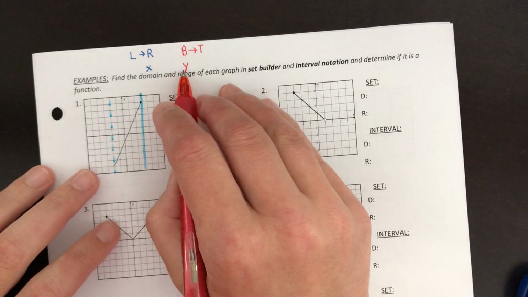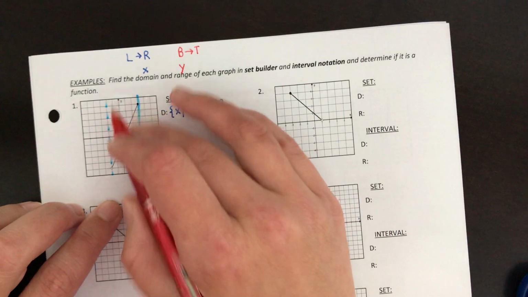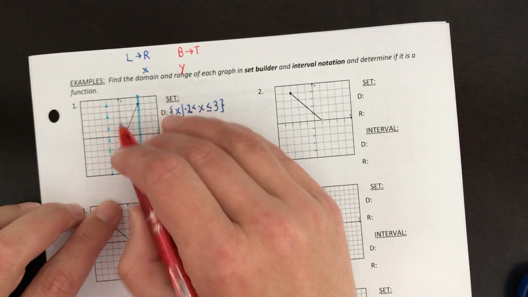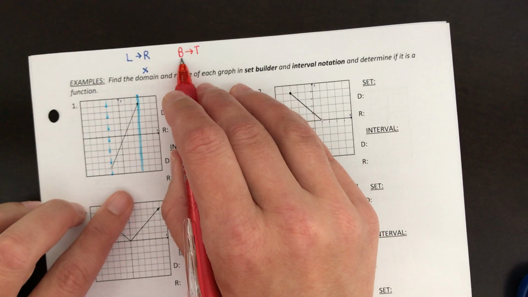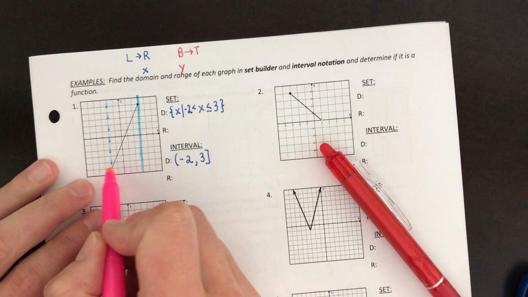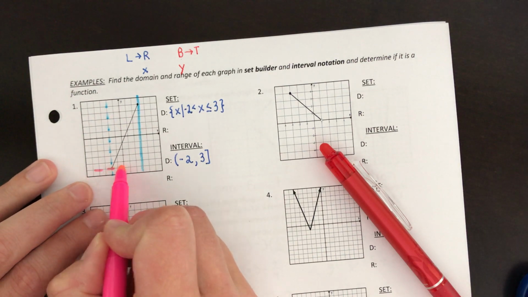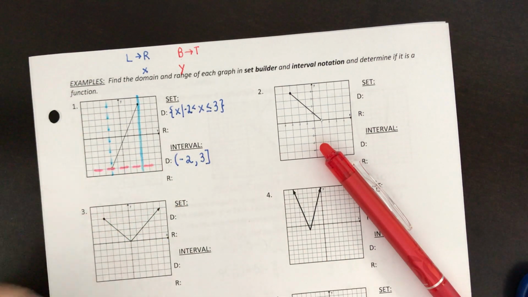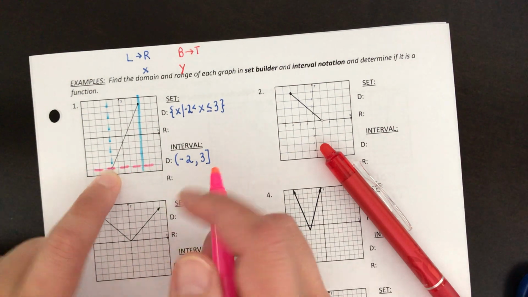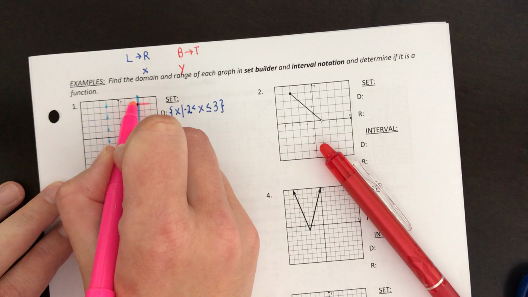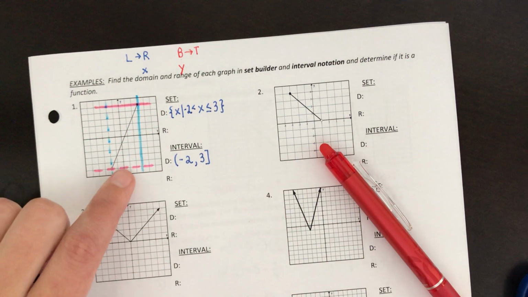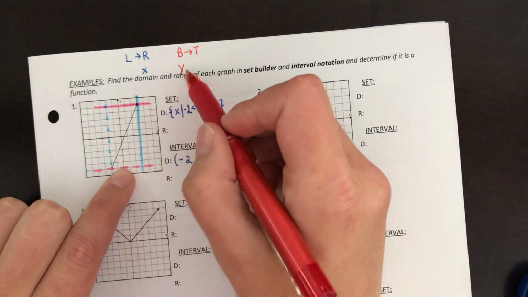Okay, so then range. Range is y. The y-axis runs up and down, with my lower numbers at the bottom, my higher numbers at the top. So I read the graph bottom to top. How low does the graph go, right? This is the lowest point on the graph, yes? Okay, and I'm going to use a dashed line because that's an open circle. This is my highest point on the graph, and I'm going to use a solid line because it's a closed circle. Okay, and where do those cut through the y-axis?